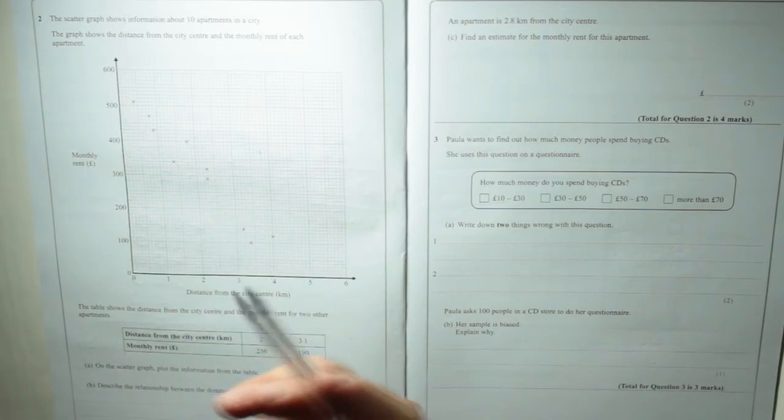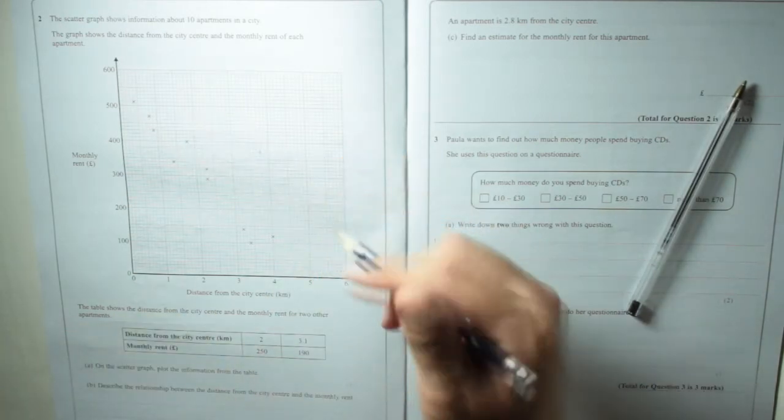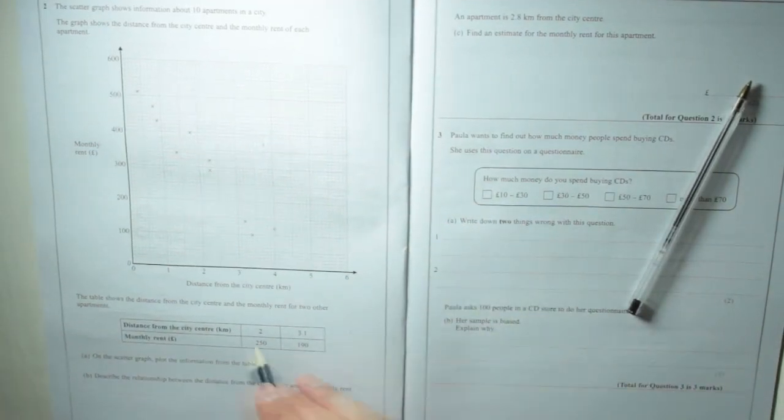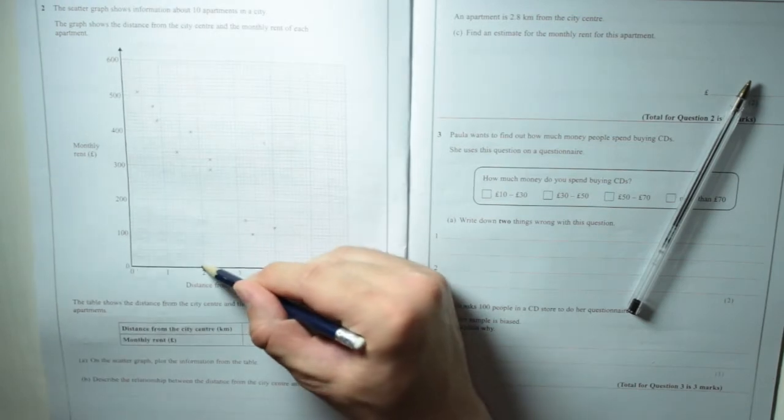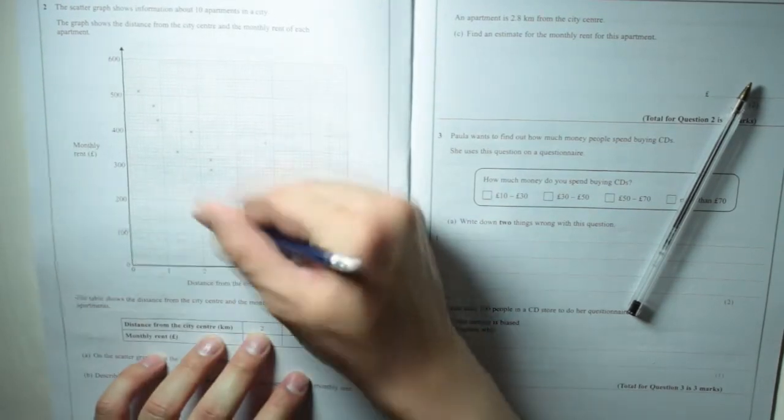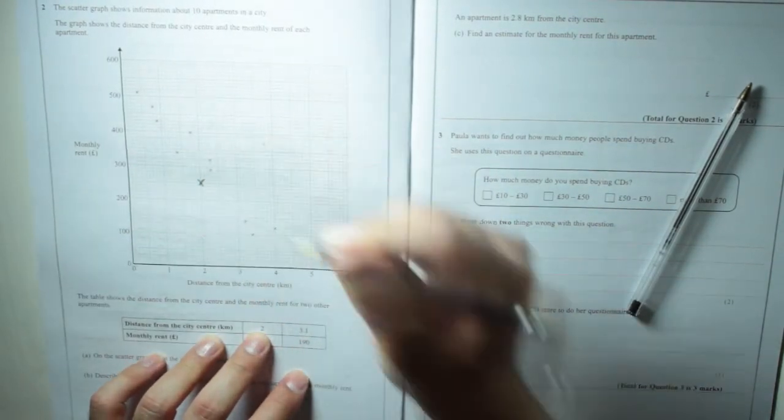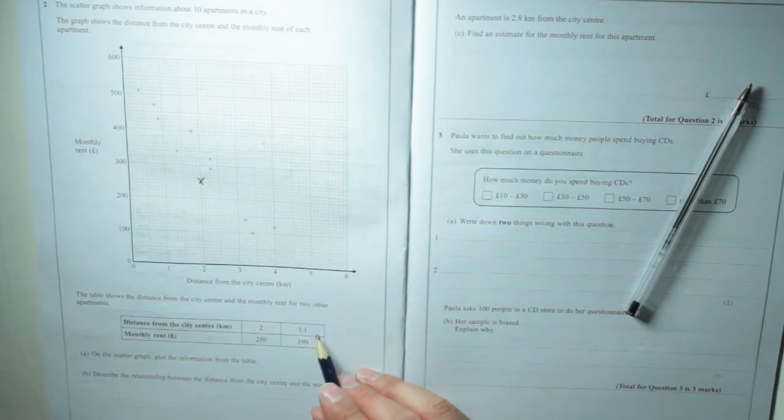So, use a pencil. There we go. Don't want to make a mistake. Well, if we do, we can rub it out. So, distance from the city centre 2, go up to 250, which is there. Put a cross. Now the other one, distance from the city centre is 3.1.